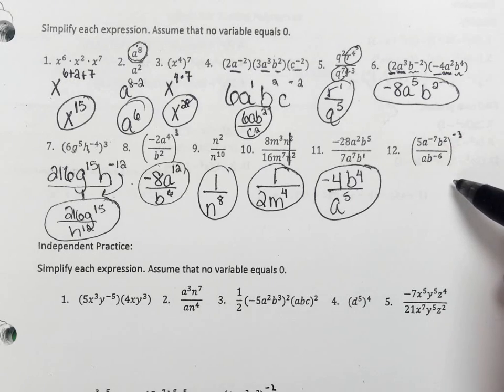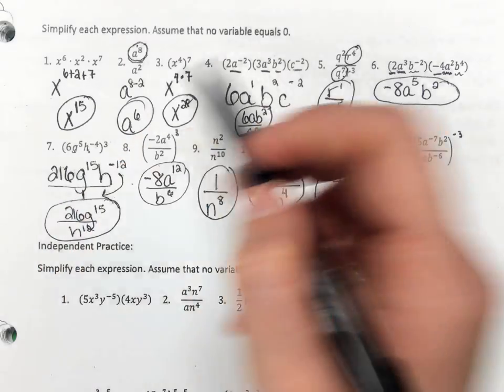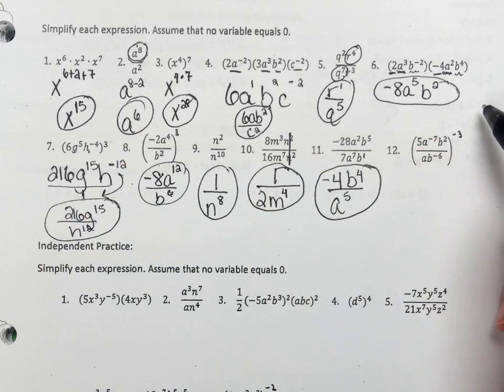What if it is a lot? Then we'll do it again. If it's multiplying, then we'll add the exponents. If it's division, you subtract them.